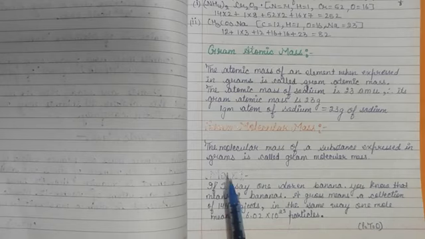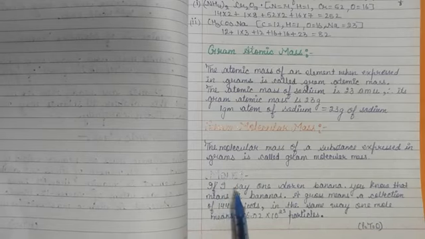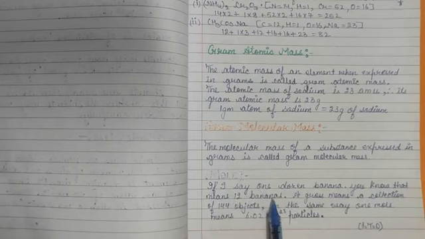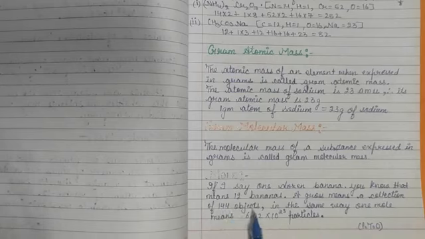Now move on to the next topic, which is mole. So if I say 1 dozen bananas, you know that means 12 bananas. A gross means a collection of 144 objects. In the same way, 1 mole means 6.02 into 10 raised to the power 23 particles.